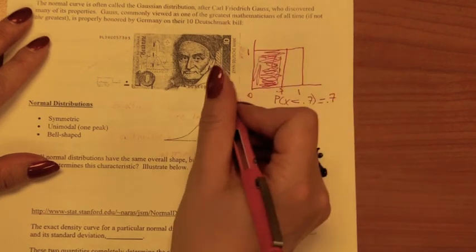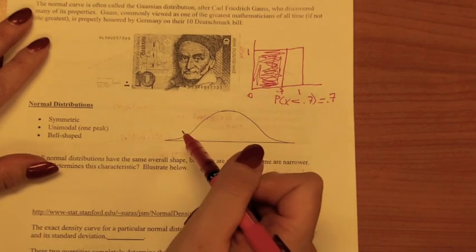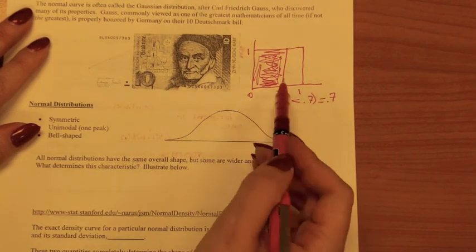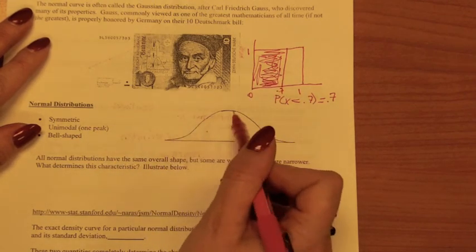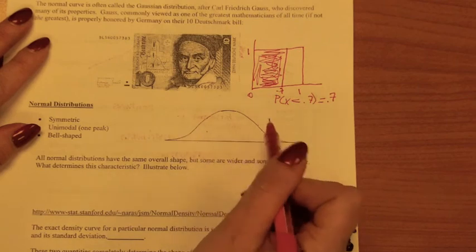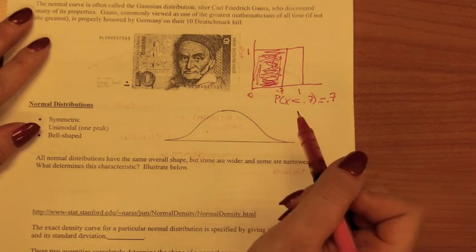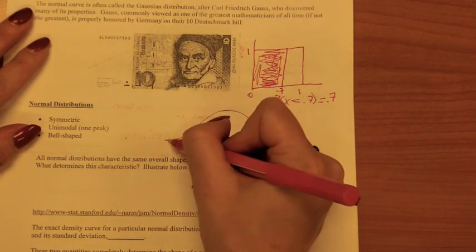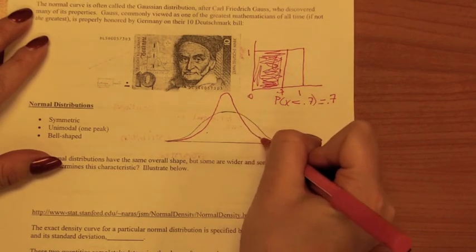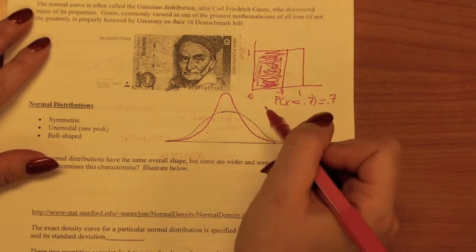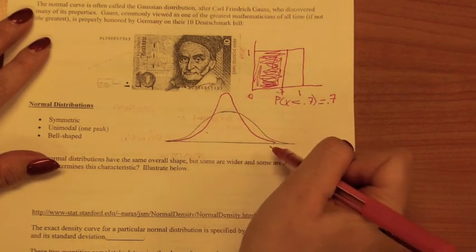The one that we use the most often, however, is the normal distribution, and what makes it different is that it's bell-shaped. Even though this one's symmetric, just like the normal one's symmetric, the normal has a unimodal peak, one peak, and it's bell-shaped. All normal distributions have the same overall shape, but some are wider and some are narrow. So for instance, I could draw this curve like this. We're going to pretend that looks normal. And it's just taller, but it's still a normal shape.